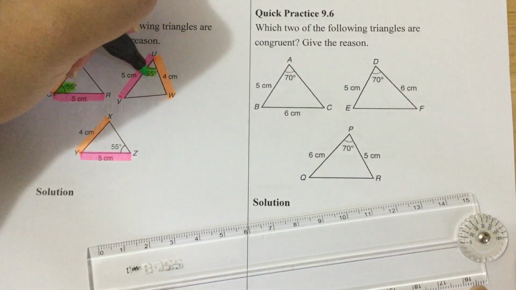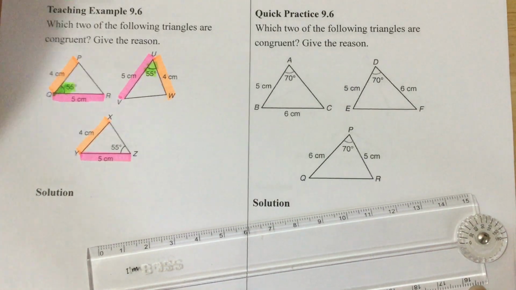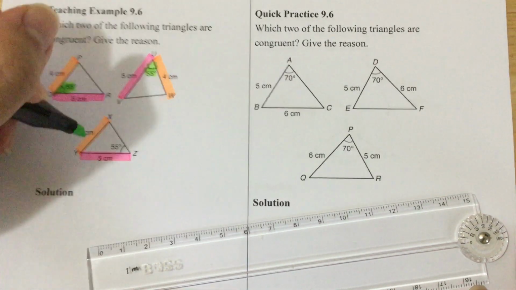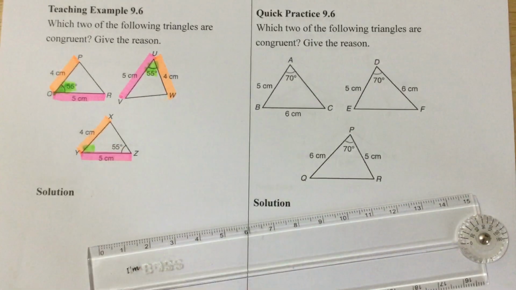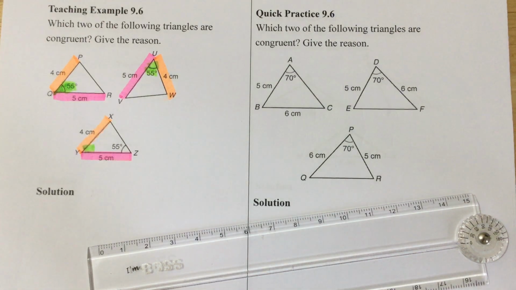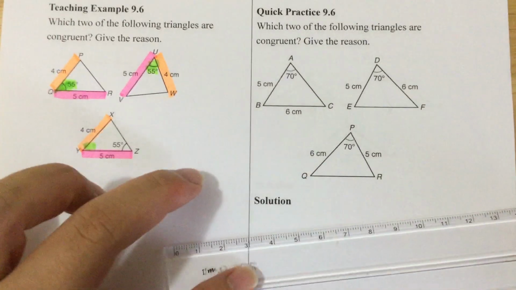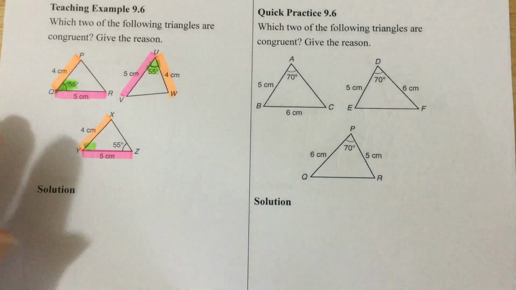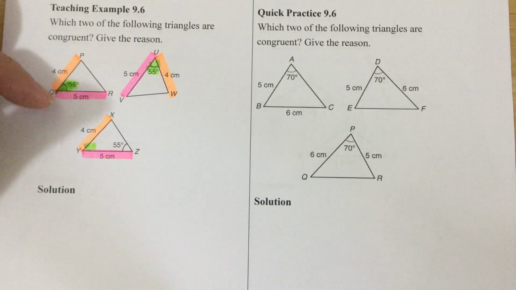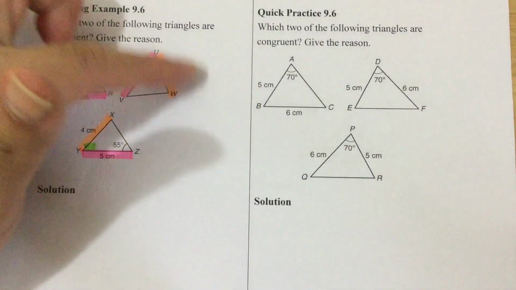And this one is the green one, 55 degrees also. But for this one, if we take the orange one and the red one, the included angle will be angle Y, but not angle Z. So that means, unluckily, we can only choose the two triangles PQR and WUV. So let's follow it. This is PQR from orange to red. Why do we have WUV?